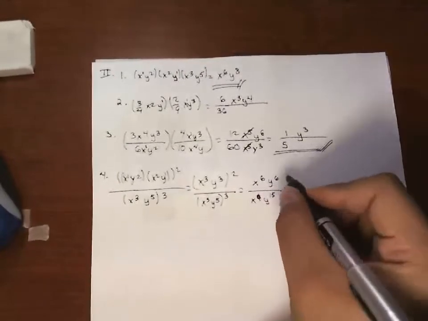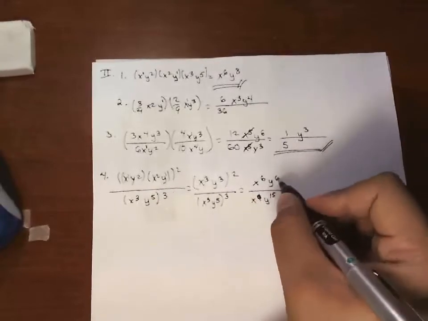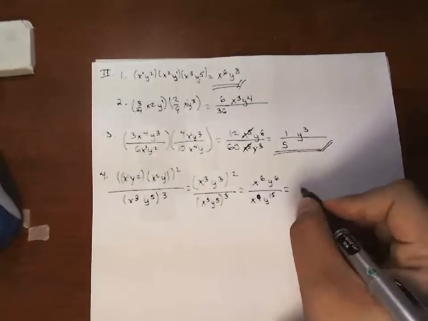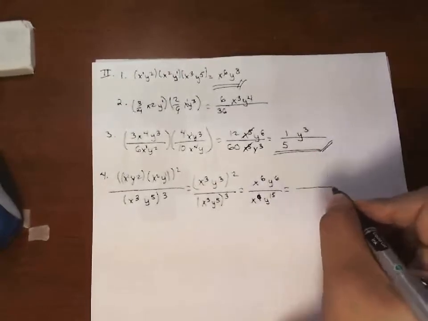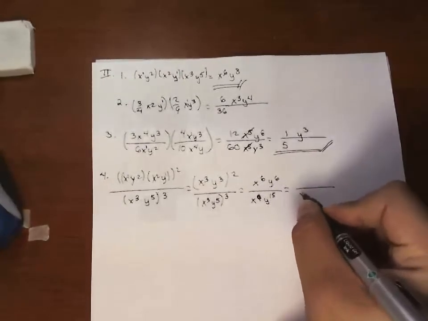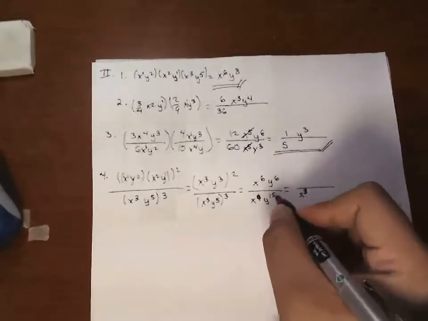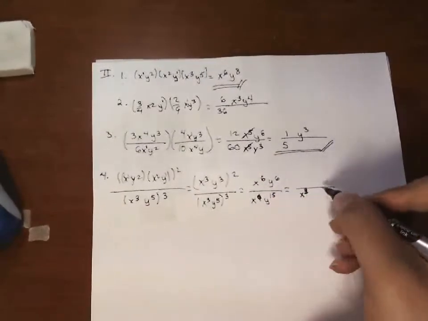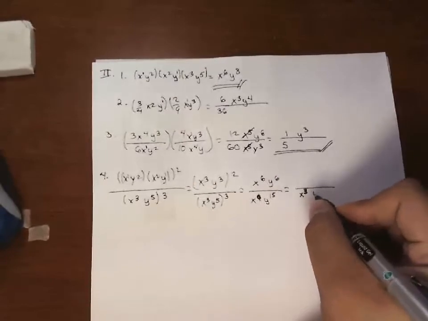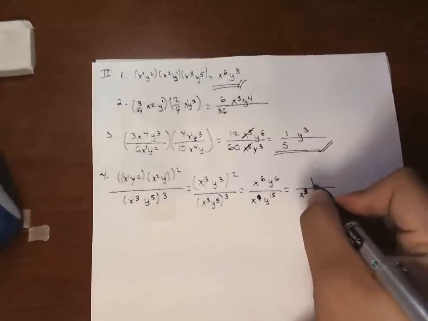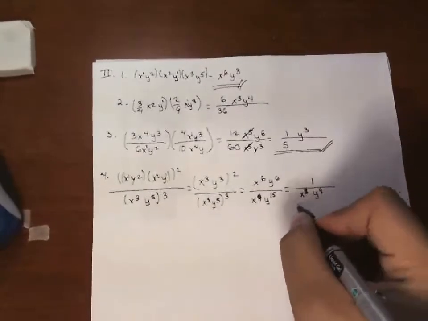Now we have to eliminate. 6 minus 9, you end up with minus 3, so to avoid negative numbers, we'll leave it on the bottom. Okay, so x to the 3, and 6 minus 15, minus 9, once again avoiding negative numbers, we'll leave it on the bottom, and that leaves a 1 on top.